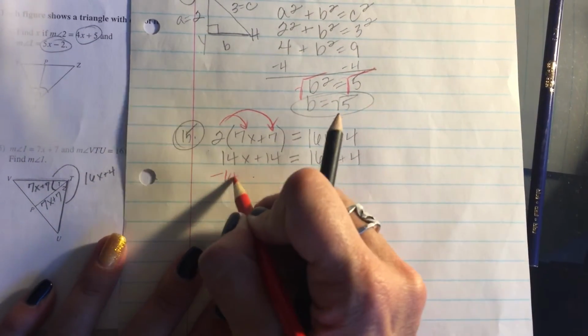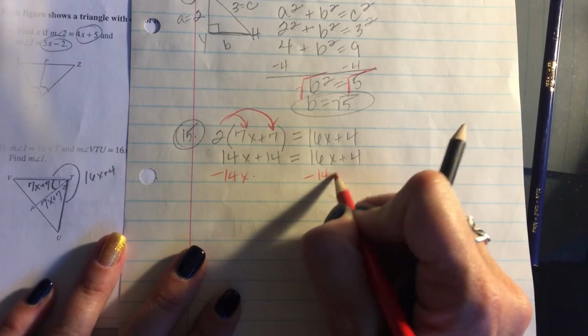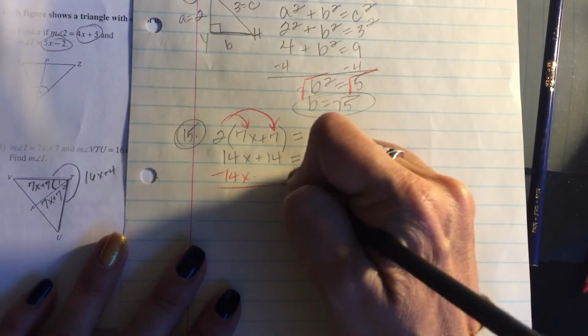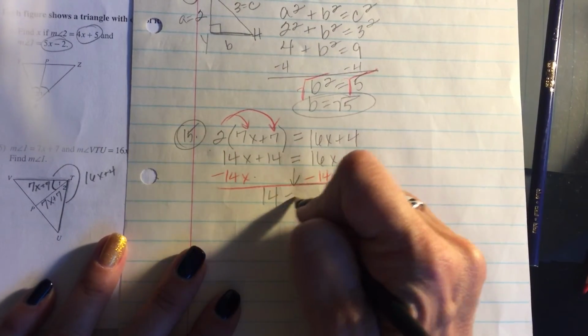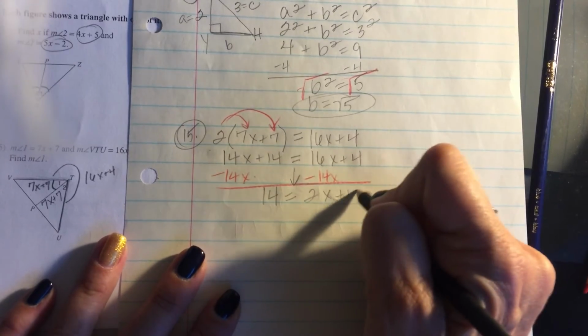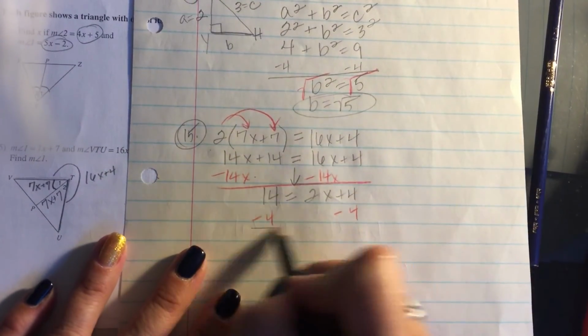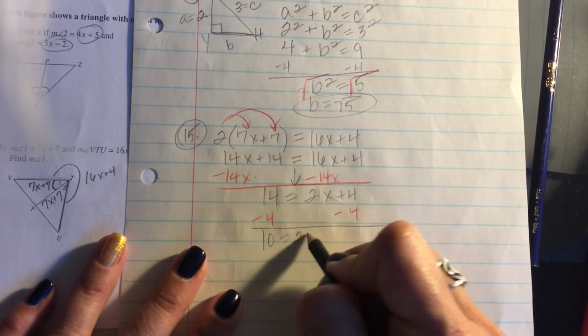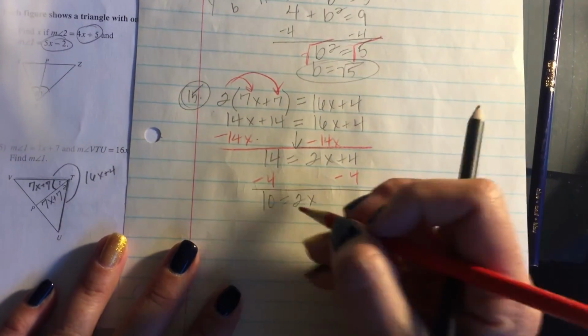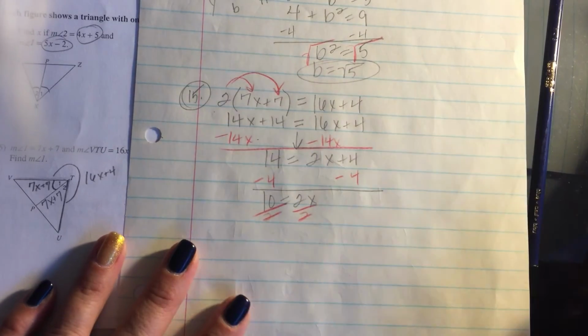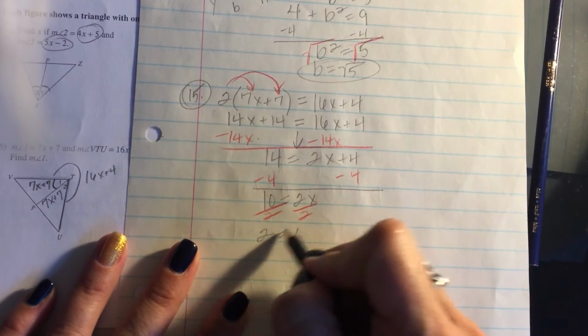Don't have any other simplifying to do, so I'm going to start the undoing process by taking my 14x out of the left-hand side. 14x equals 2x plus 4. I'm going to subtract 4 from both sides. 10 is equal to 2x. I'm going to divide by 2 and finish by finding that x is equal to 2.